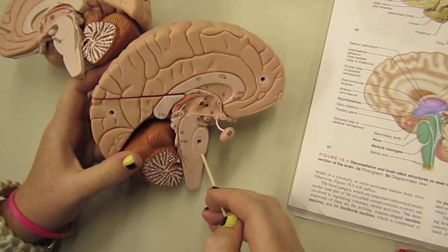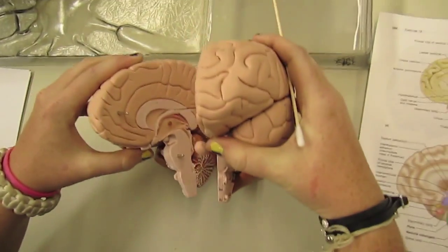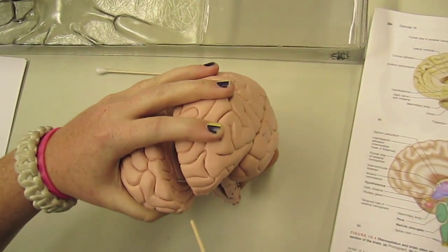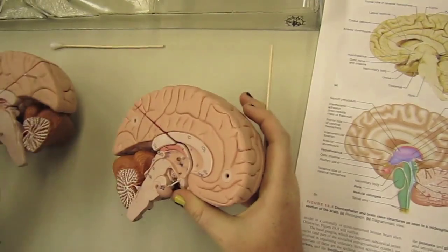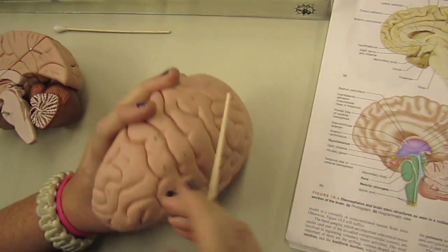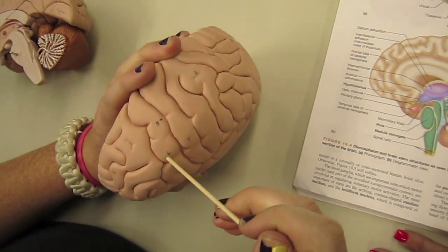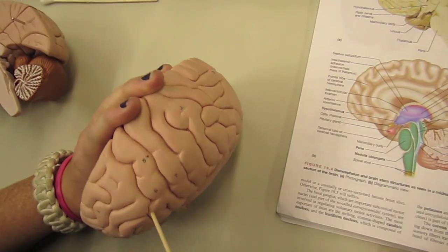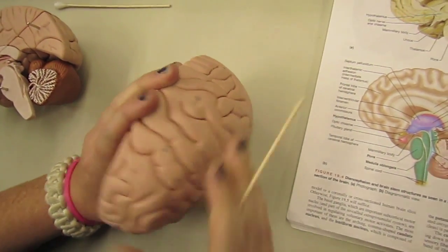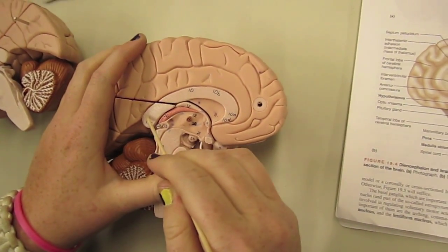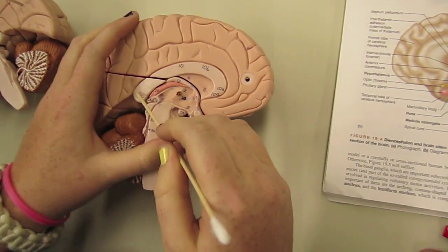Longitudinal fissure, it's the gap between the two hemispheres right here. Obviously not that large normally. The gyrus, that's the ridges, the raised areas. And then the sulcus. The sulci are the grooves. Okay. The corpus callosum is this area right there that connects the two hemispheres.